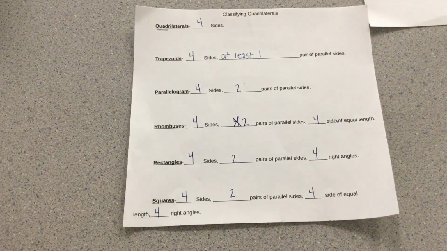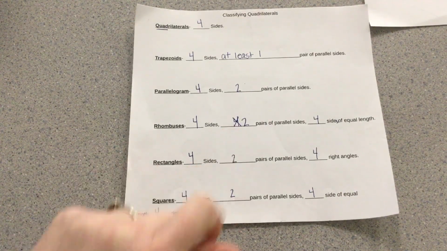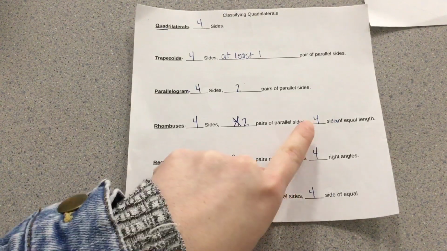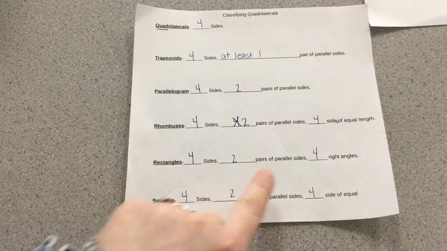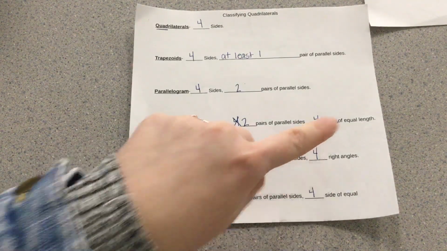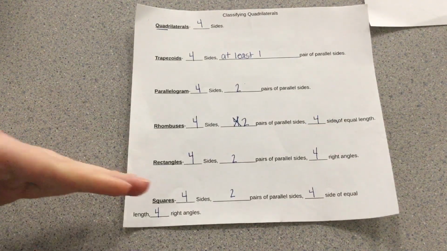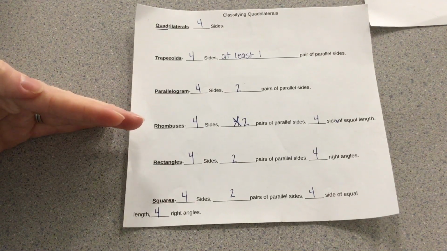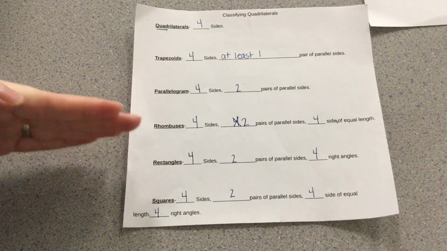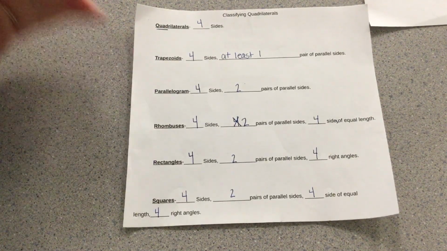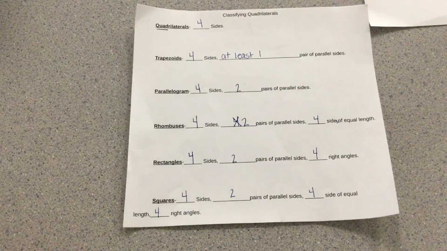With a rectangle, it has to have 4 sides, 2 pairs of parallel sides. Now, the thing with a rectangle, rectangles have to have 4 right angles, but it does not have to have 4 equal sides. So a rectangle is not a rhombus. It could be, but it doesn't have to be. It can be a parallelogram, it can be a trapezoid, and it is a quadrilateral.